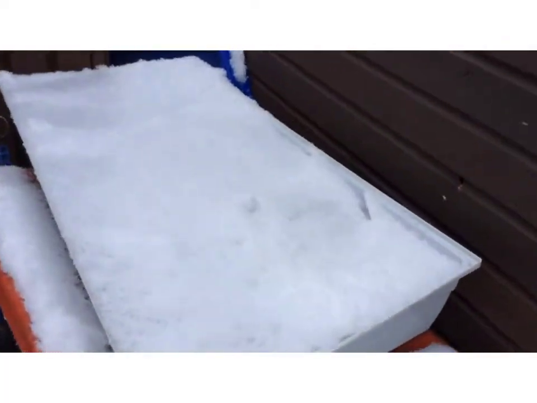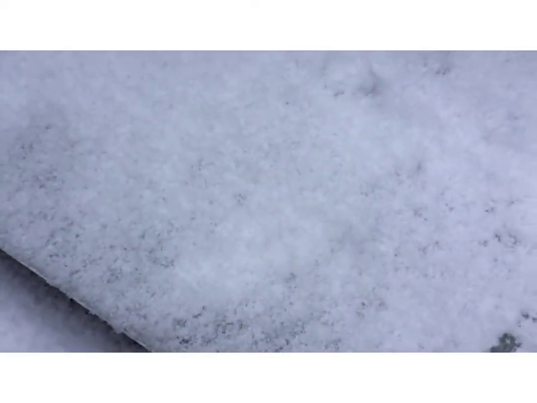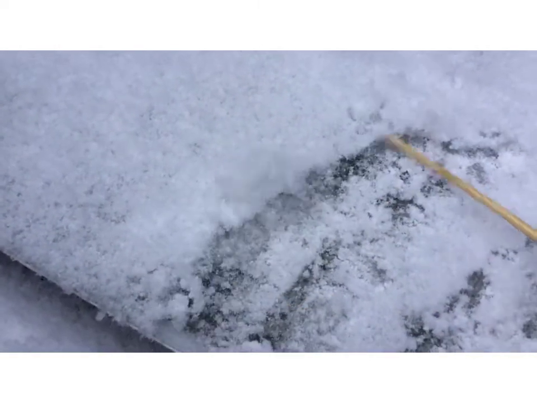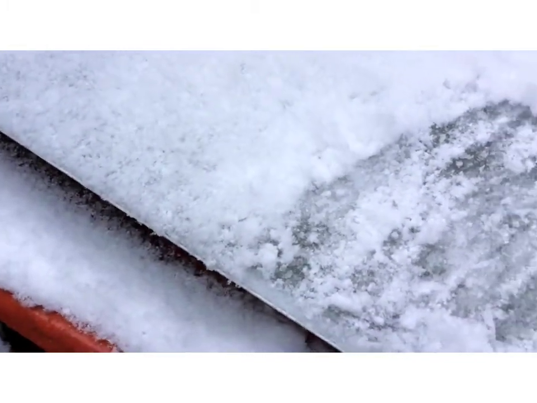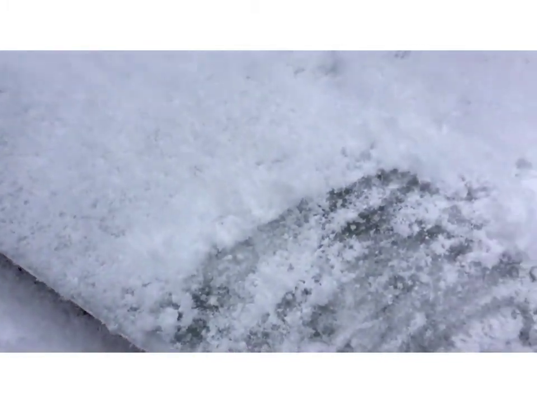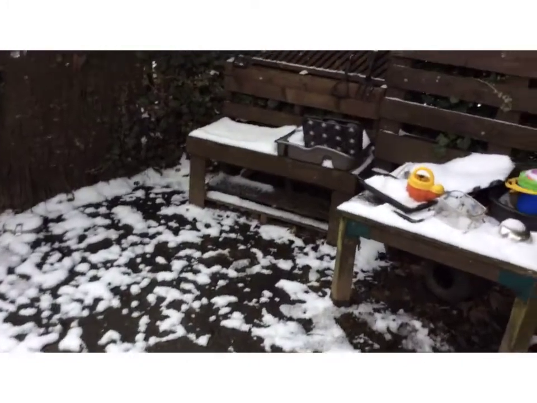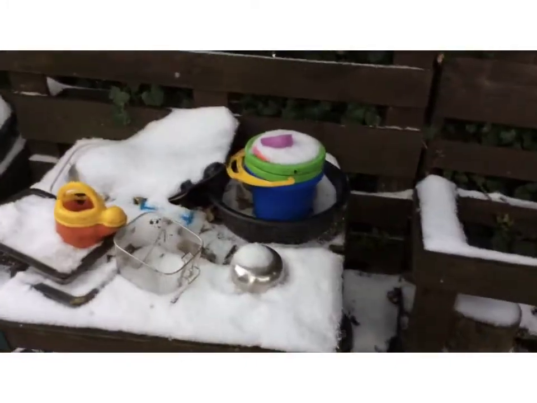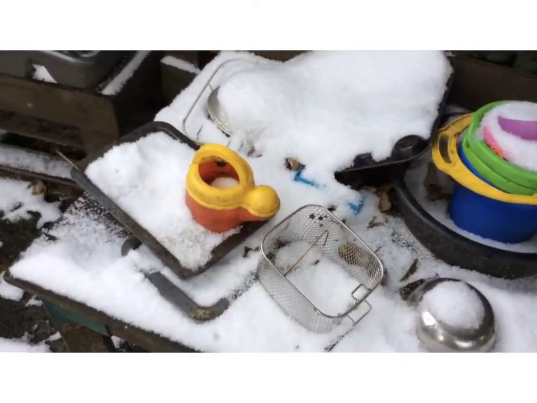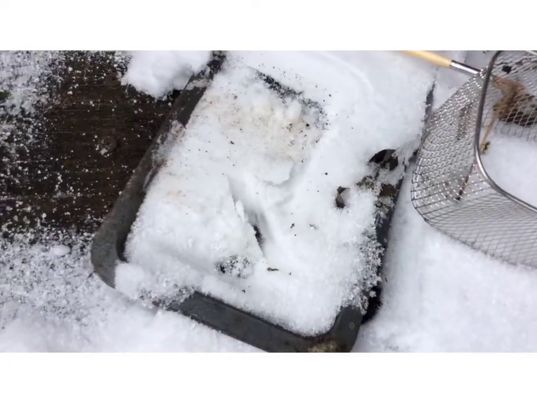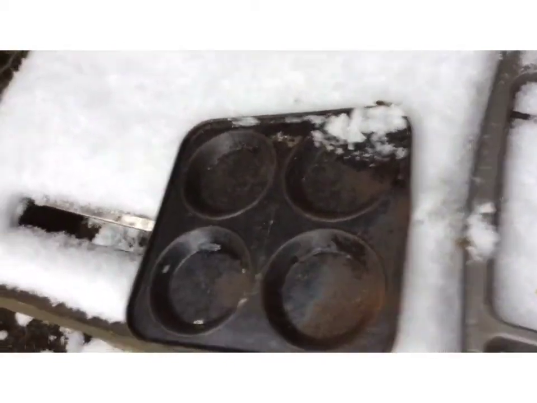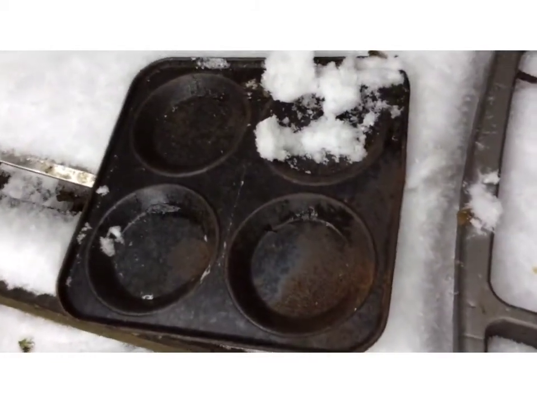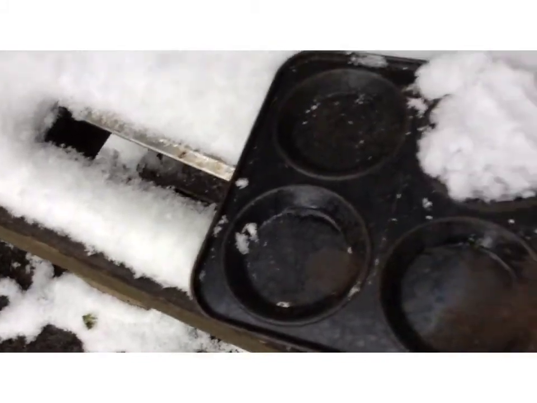Oh, look at our tray. It's covered in snow. And underneath the snow is a huge, great big block of ice. I can't even break that. We haven't got a mud kitchen anymore. It's a snow kitchen. Snow pie, anybody? Snow cakes. You would have loved this, wouldn't you, to make snow cakes?